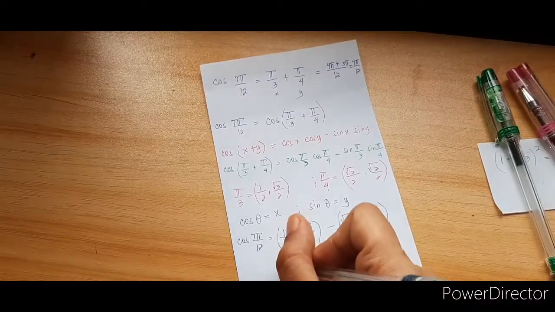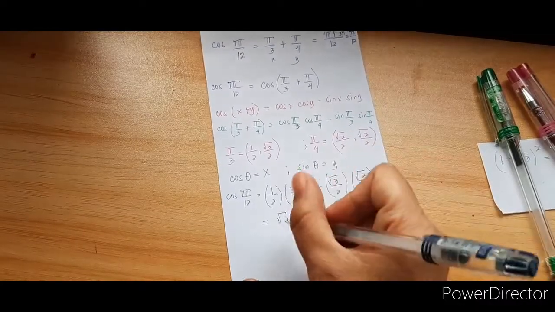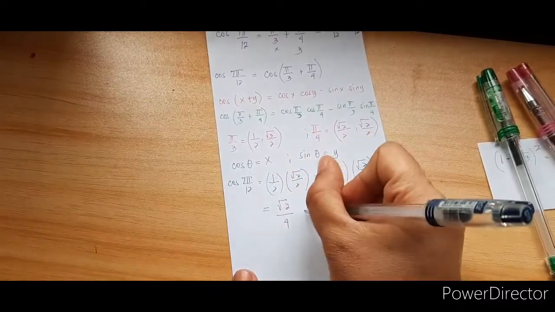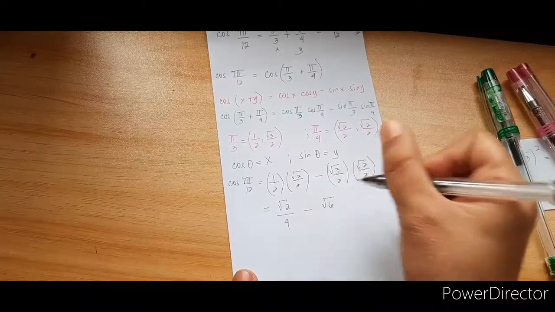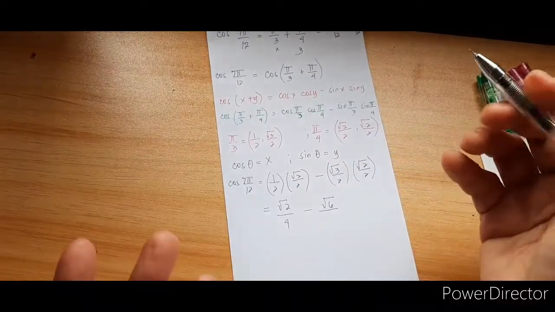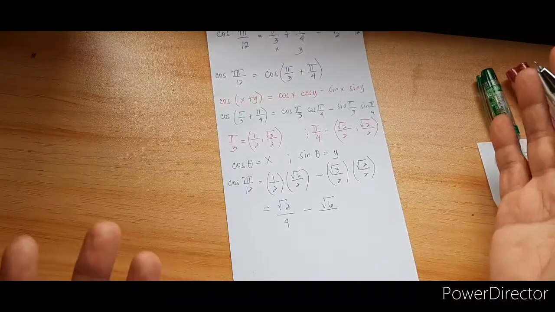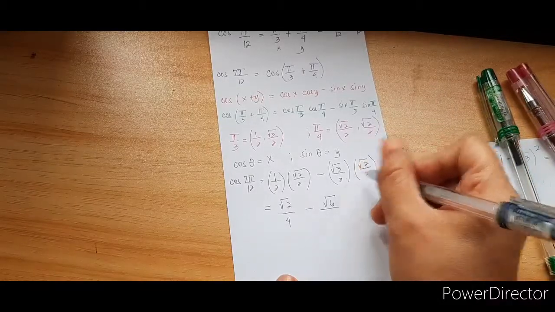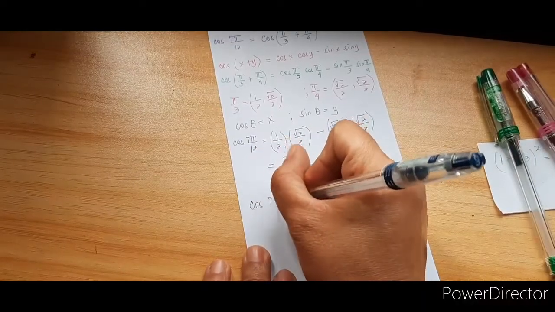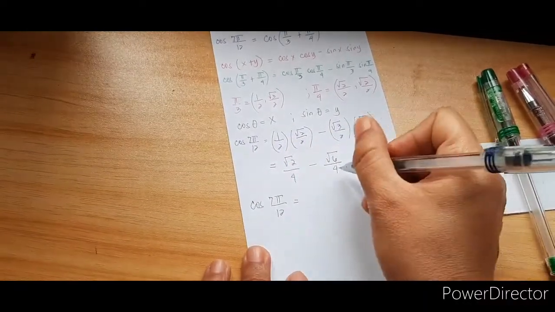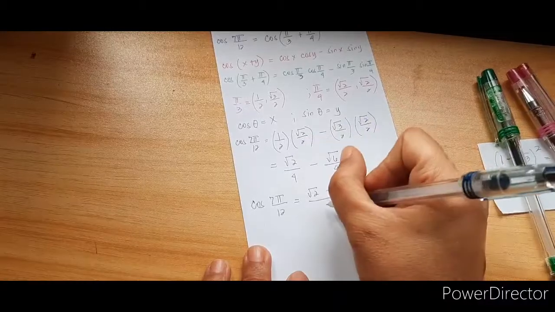So, let's simplify. 1 times square root of 2 is square root of 2, over 2 times 2 is 4, minus square root of 3 times square root of 2 is square root of 6. I hope you can still remember your laws of rational expressions. And then 2 times 2 is 4. Therefore, cosine 7 pi over 12 is equal to square root of 2 minus square root of 6 over 4.